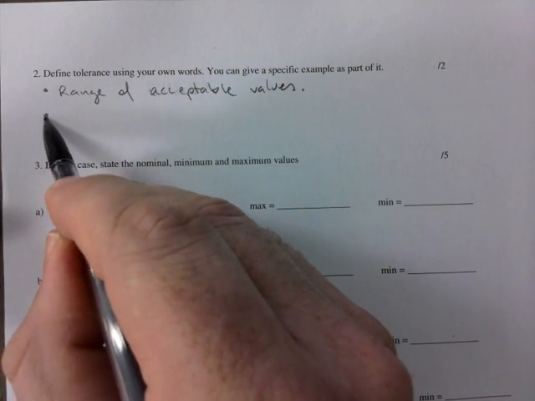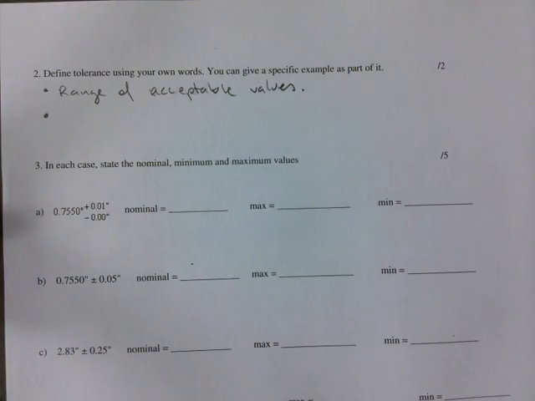You can say it's the difference between the maximum and the minimum. And if your parts fall within the max and the min, it's still going to be used for its intended purpose.